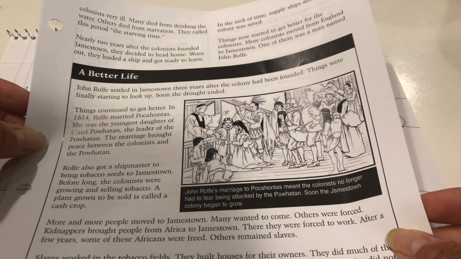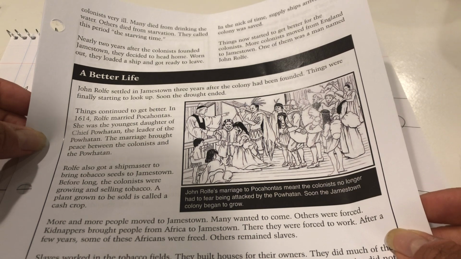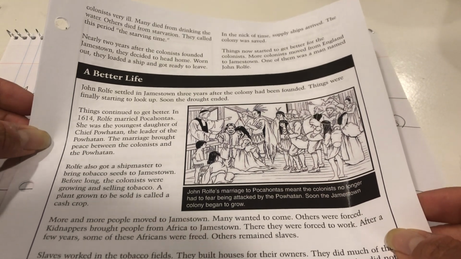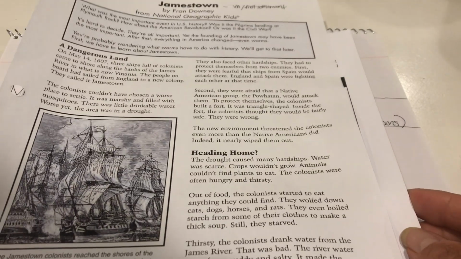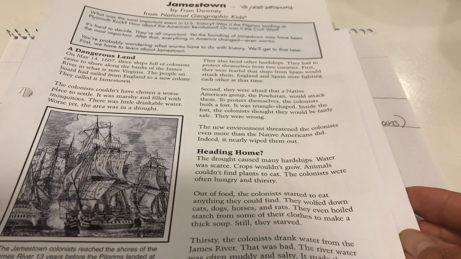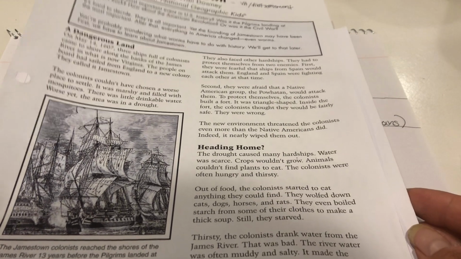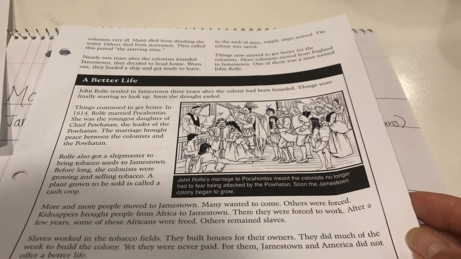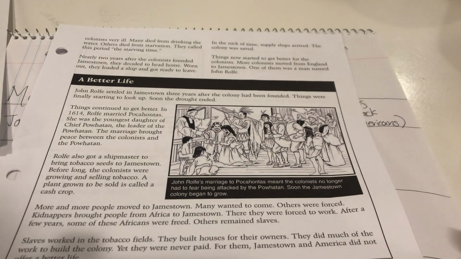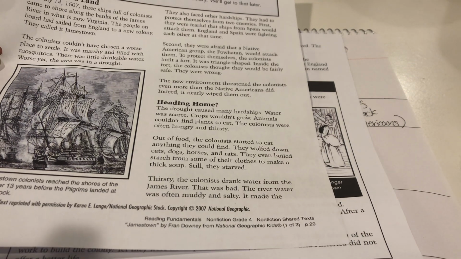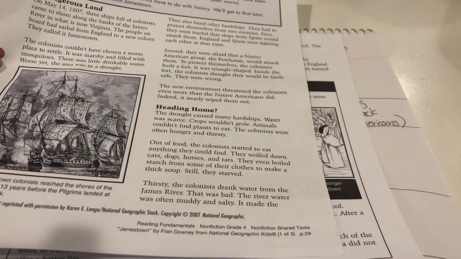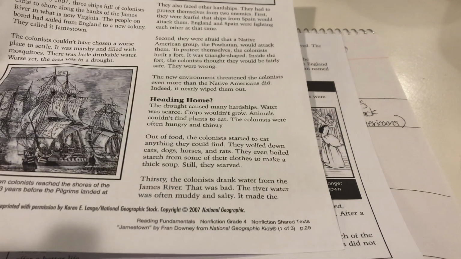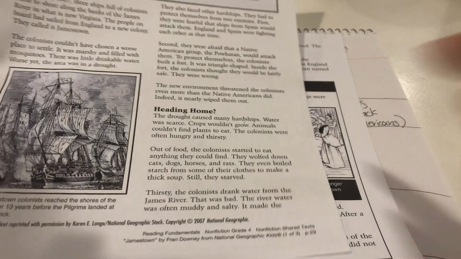More colonists moved from England to Jamestown. One of them was a man named John Rolfe. So, many of them died of starvation or from drinking the salty James River water. They were about to head home because of this when a supply ship came and saved them. So let's think. What did they mainly talk about in this section? Kind of the reason that they were heading home was they were starving and they had many hardships.